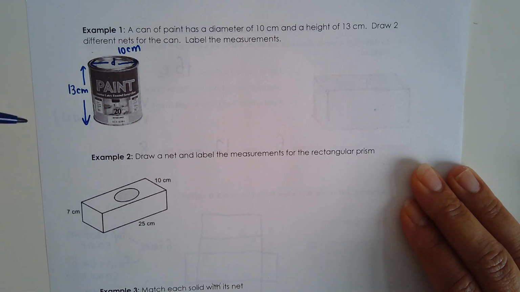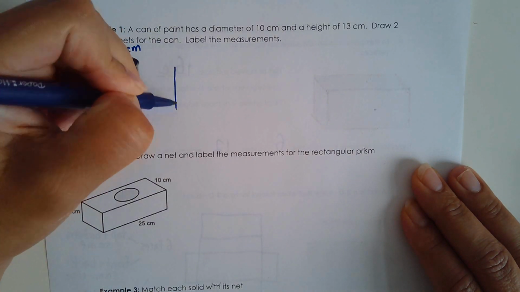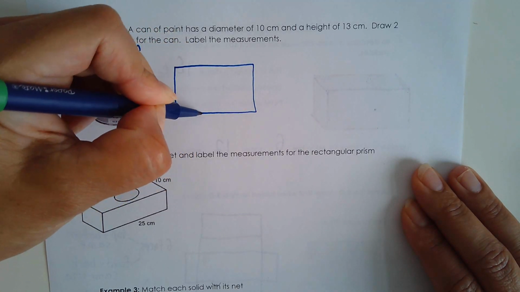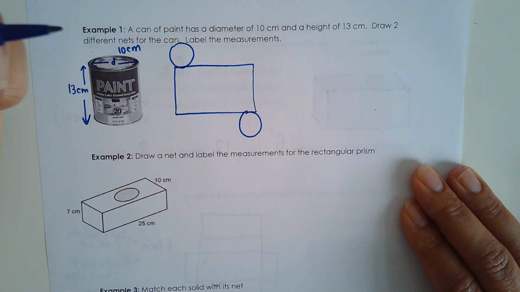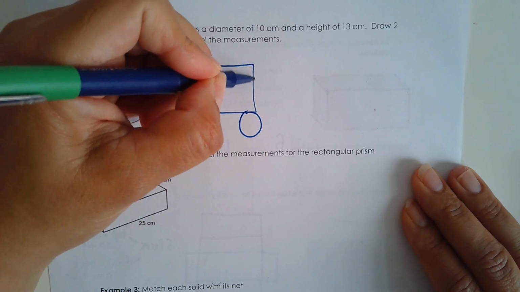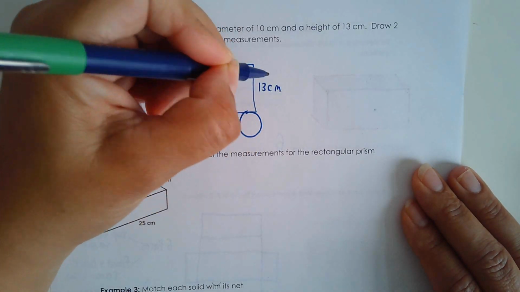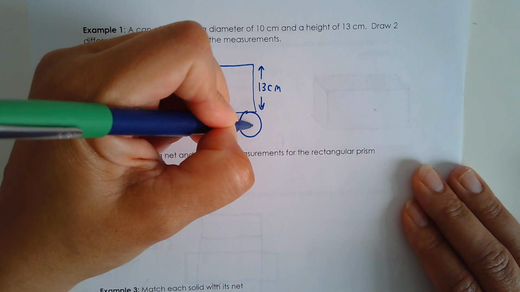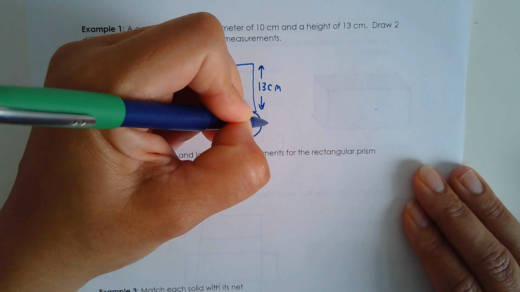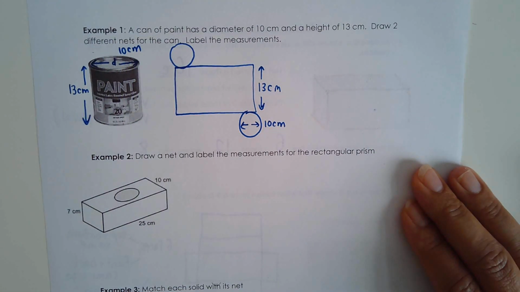We want to draw two different nets for the can. So visualize what the can would look like if you could cut along the edges and roll it out, right? And I'd like you to label the measurements. So if we were to take the cylinder and roll it out, we would have one circle on the top, one circle on the bottom, and labeling our measurements, the height is 13 centimeters. And our diameter for the circle is 10 centimeters.